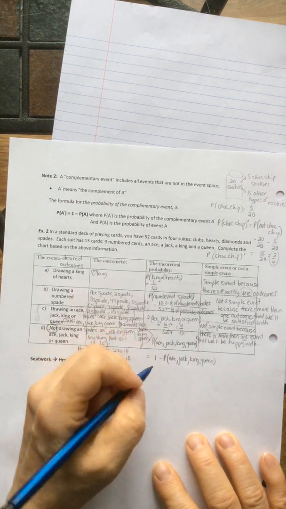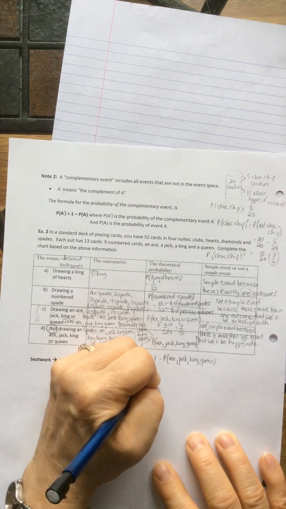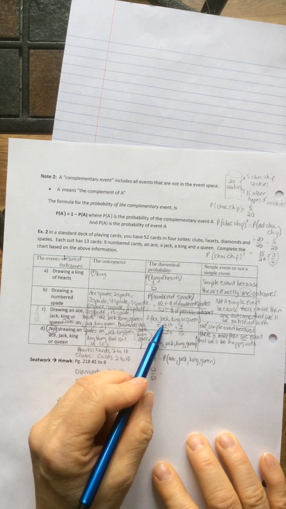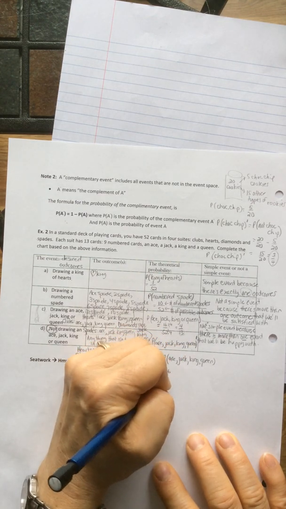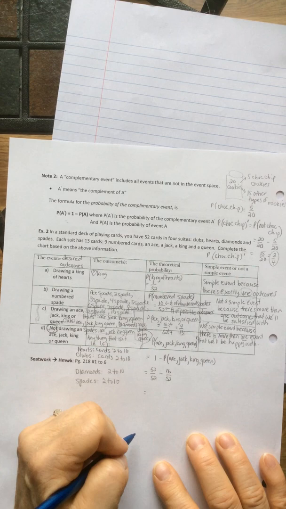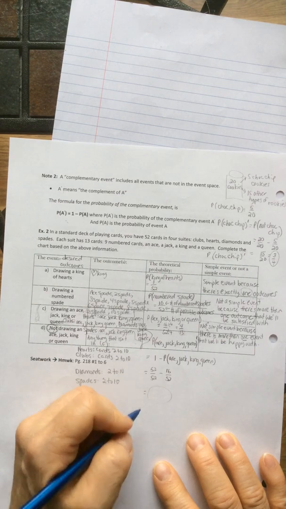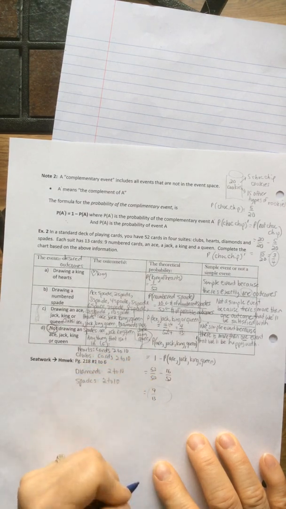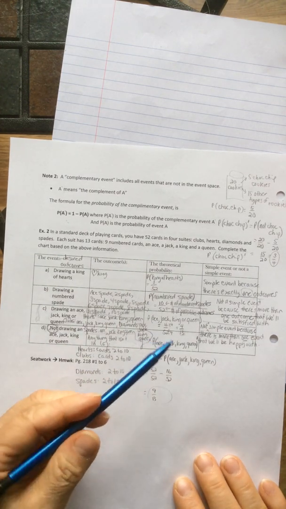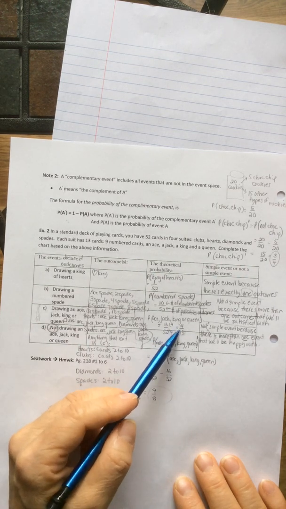So 1 is simply 52 out of 52, and then here it's 16 out of 52. We subtract, and we get 9 out of 13 if we reduce it. So that's the difference between this 4 out of 13 and the 13 out of 13.